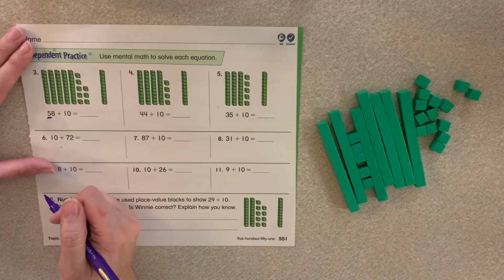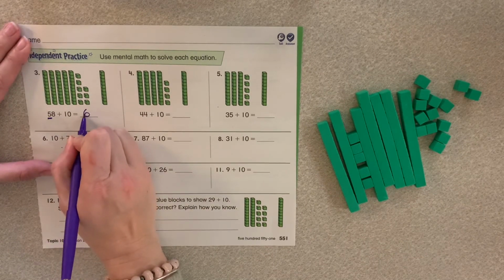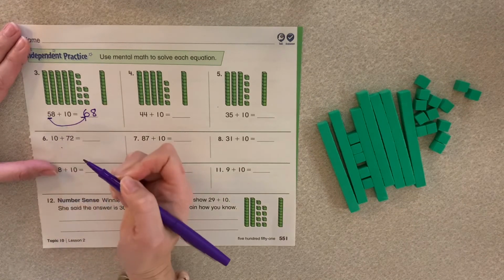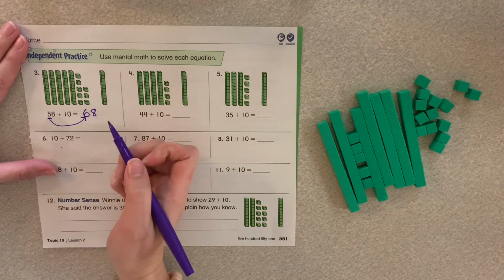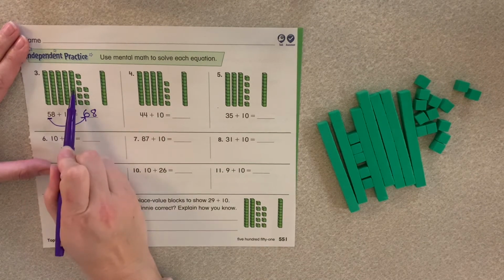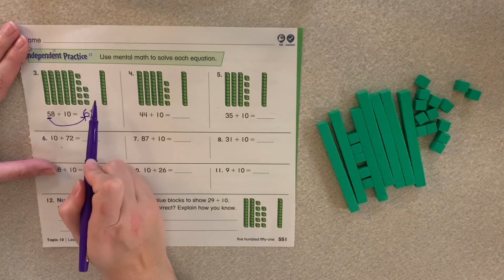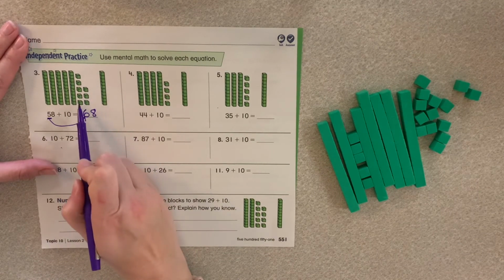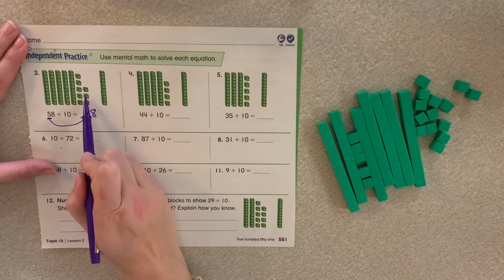So 58 plus 10 more equals 68. Remember, only my 10s changed. And I can count to double check my answer. 10, 20, 30, 40, 50, 60, 61, 62, 63, 64, 65, 66, 67, 68.